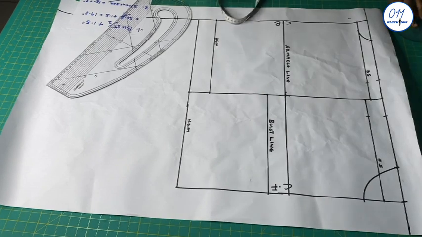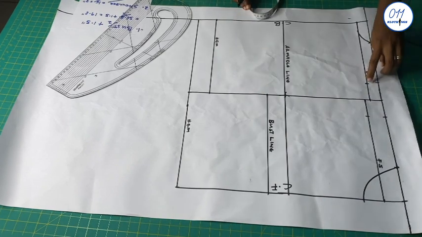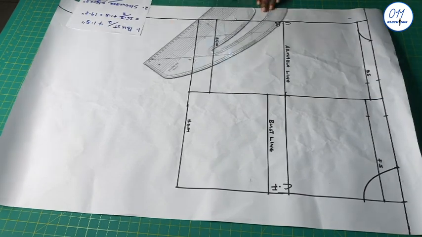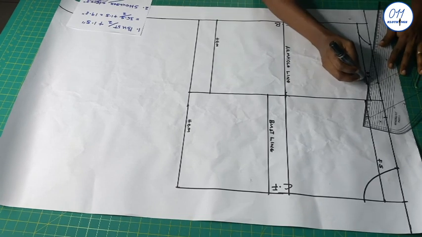I will now join the neck points to the shoulder measurements using my ruler. I will do this for both the front and the back patterns.